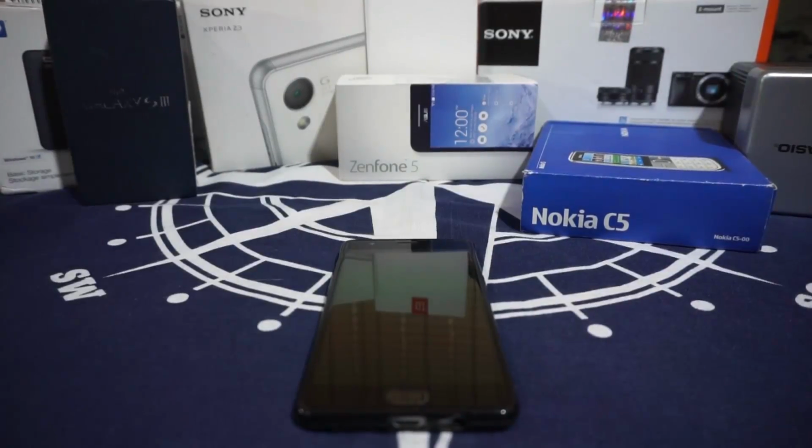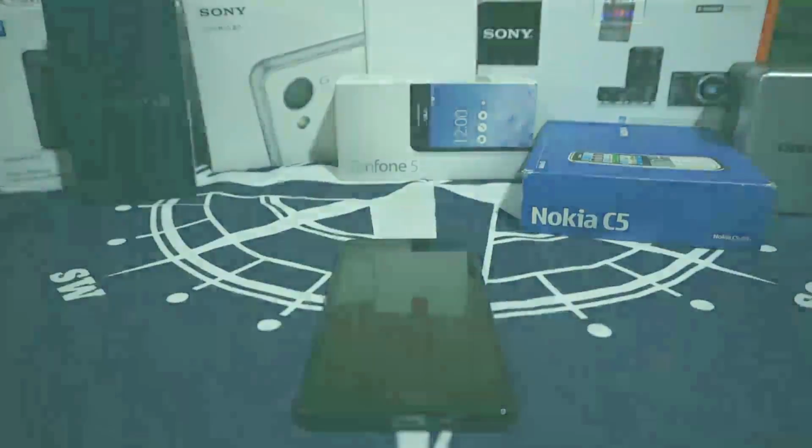Hey guys, it's Quickly again with another ROM review, and this time I've got the Exodus Marshmallow for the OnePlus 3, so stay tuned for that.